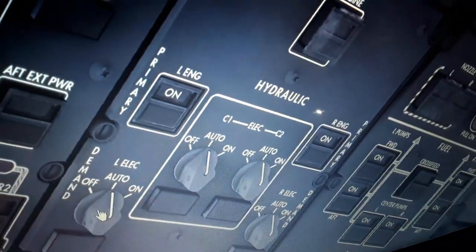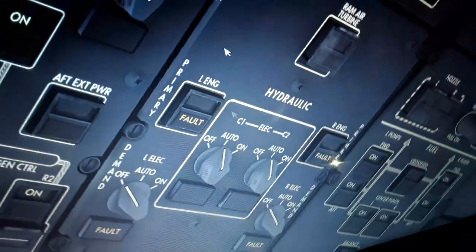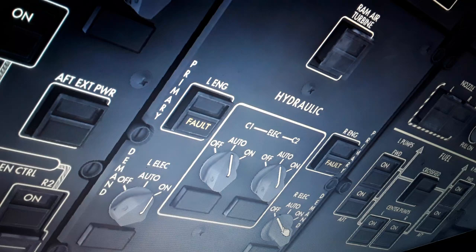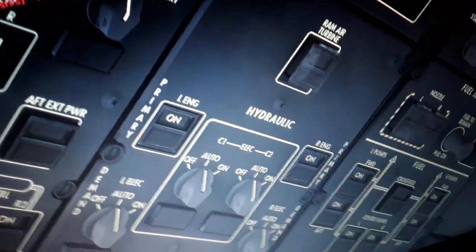If we turn off the hydraulic pumps, you will see what happens. The fault comes up. So we reset back to on for hydraulic power pressure for the left and right engine.